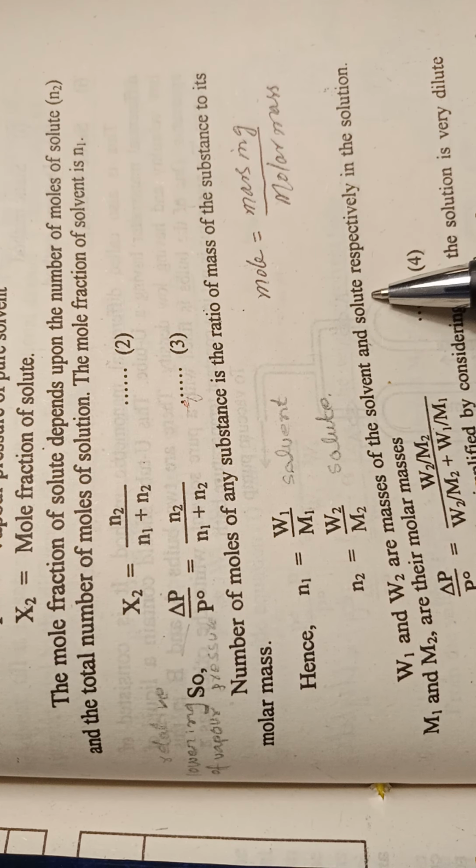As these solutes are non-volatile and non-electrolyte, from the given quantities it is clear that all these 3 solutions are 0.1 molar each.